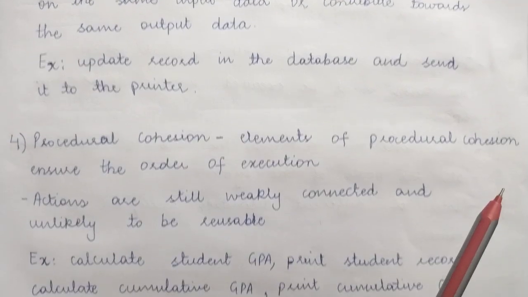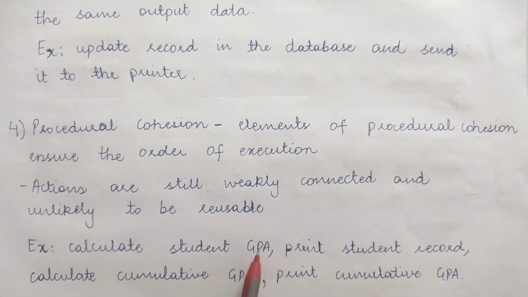For example, when we calculate student GPA, print student record, calculate cumulative GPA, or print cumulative GPA, there will be an order of execution, because you cannot print the student record unless you calculate the student GPA. So first of all the student GPA will be calculated, then the student record will be printed. So it ensures the order of execution, but actions are weakly connected and unlikely to be reusable.